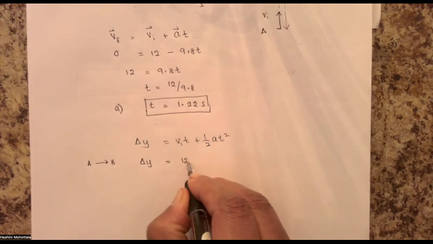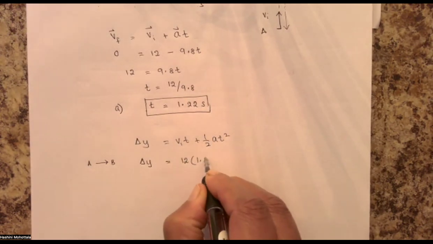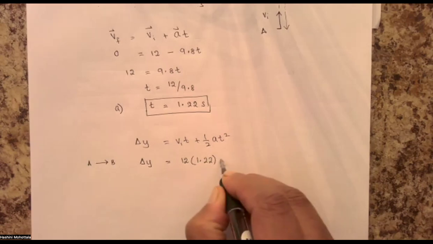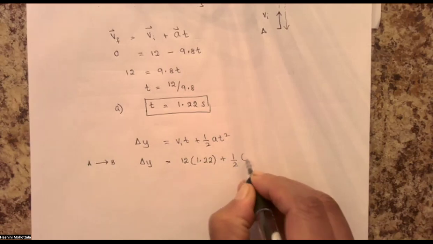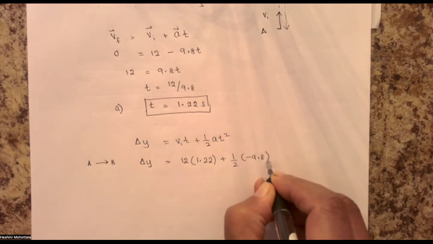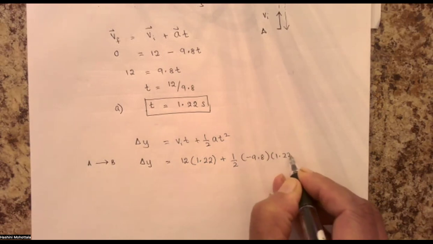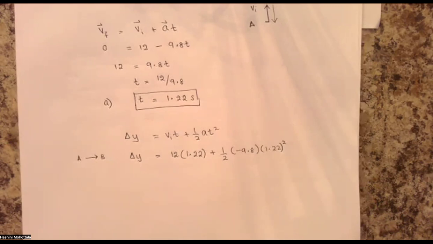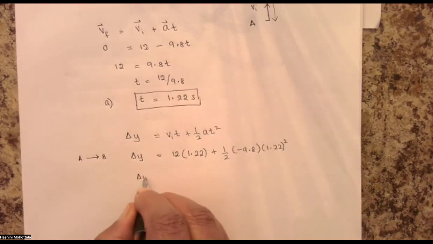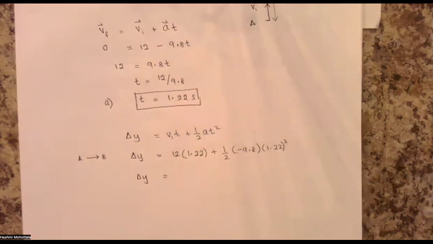So the initial velocity is 12. The corresponding time is 1.22, 1/2, negative 9.8, and 1.22 square. Send me the answer. I know that some of you already sent me the answer. Thank you.